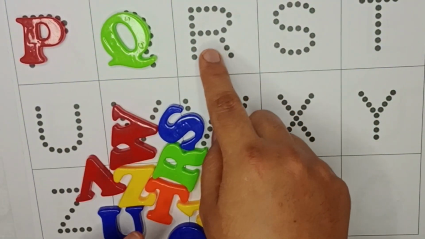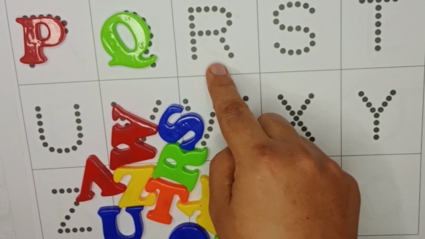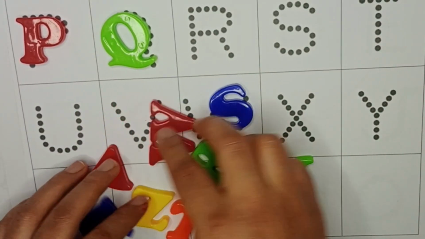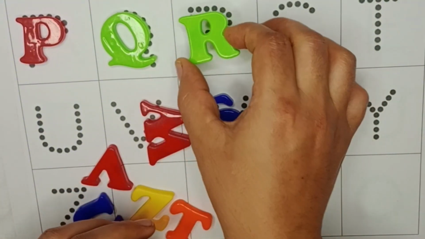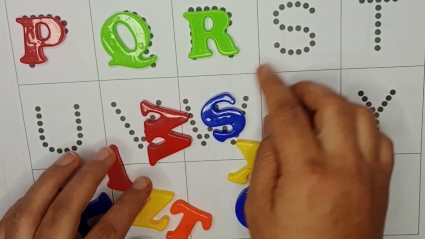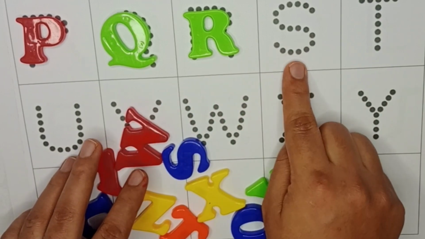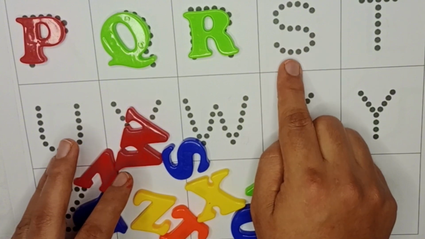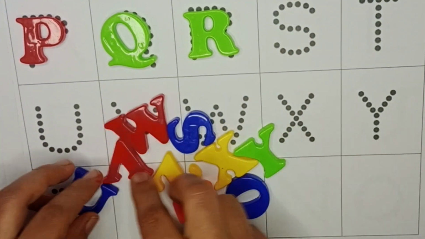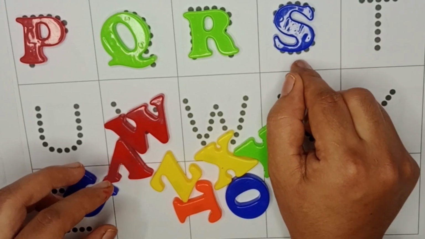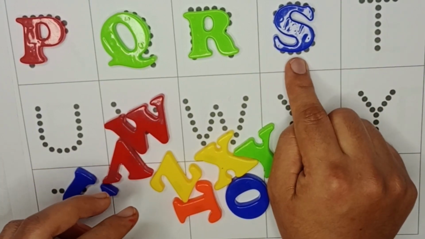Next alphabet is R. R is for rabbit. Where is R? Color is green. S. S is for sparrow. Where is S? S is for sparrow and the color is blue.